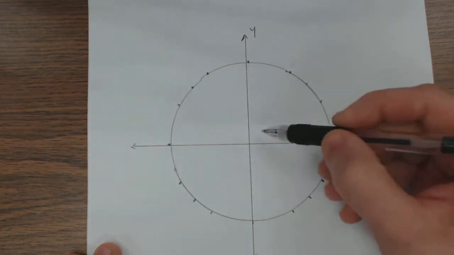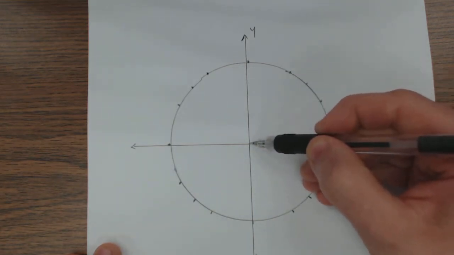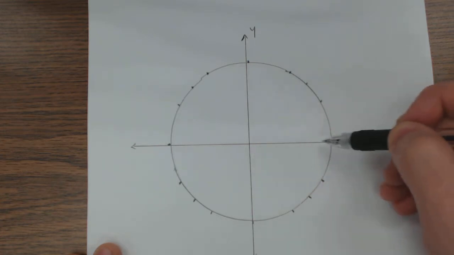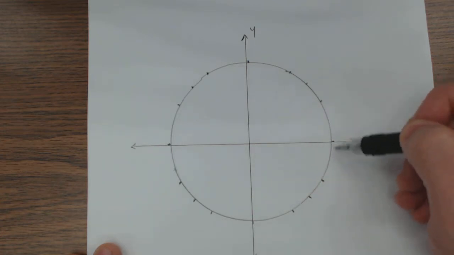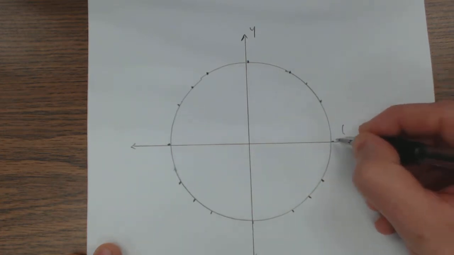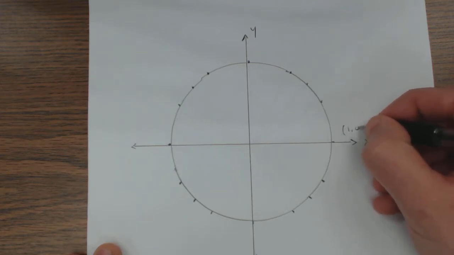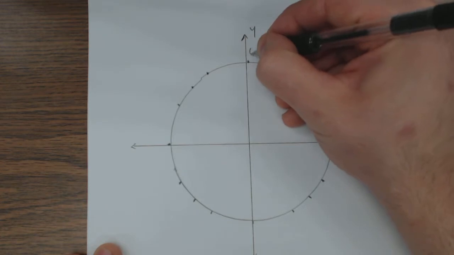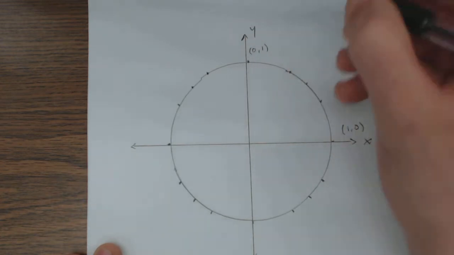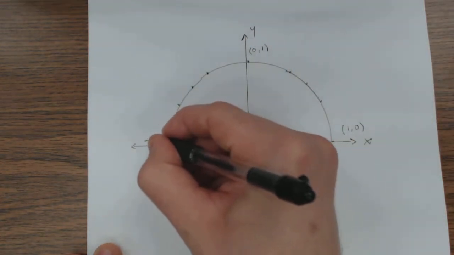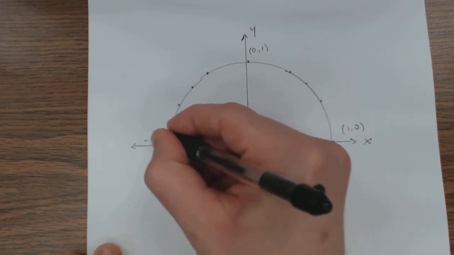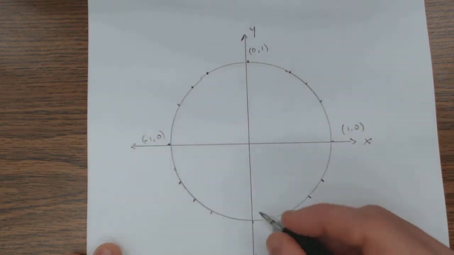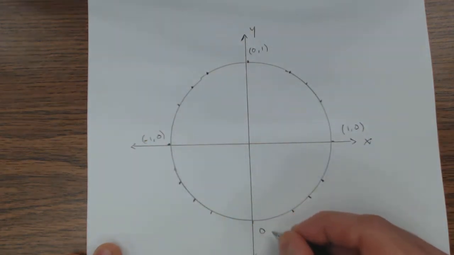And here's why. If the unit circle has a radius of 1, then the distance from the center to the outside of the circle is 1, and we moved up and down 0. So this point is (1, 0). And all the way around, this is 0 left and right, but 1 up. This is -1 to the left and 0 up and down. And down here we have 0 left and right and -1 down.